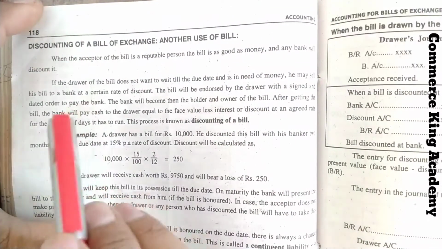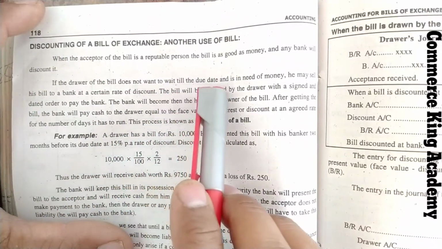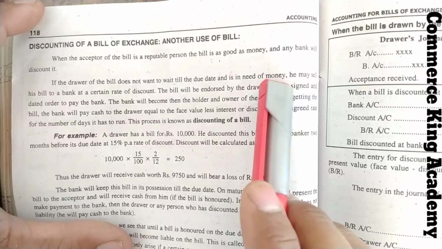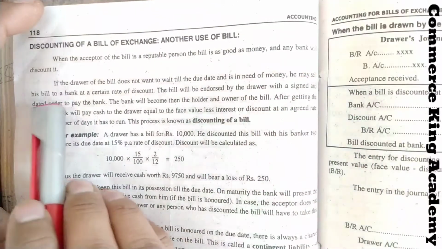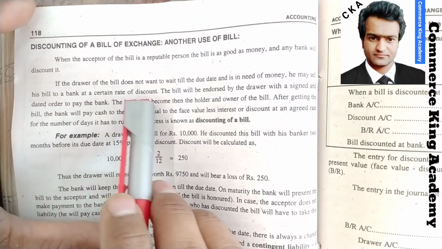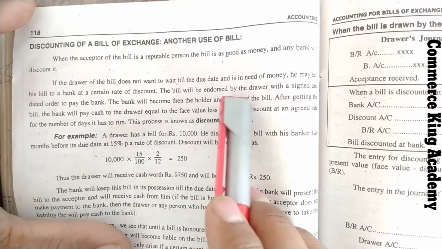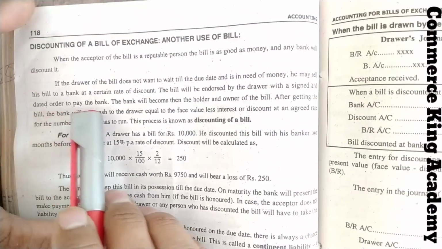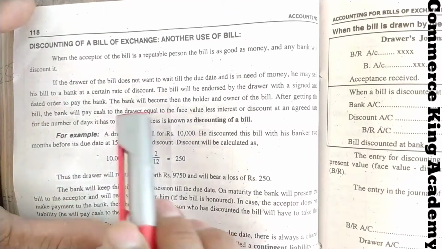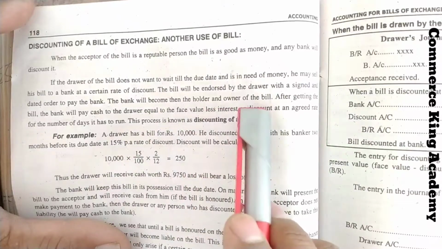Alright? If the drawer of the bill does not want to wait till the due date and is in need of money, he may sell his bill to a bank at a certain rate of discount. The bill will be endorsed by the drawer with a signed and dated order to pay the bank. The bank will then become the new holder and owner of the bill.